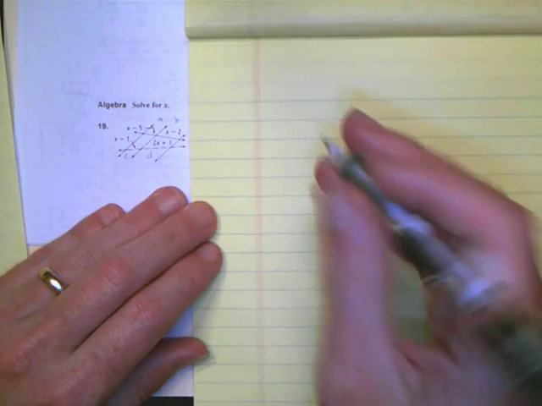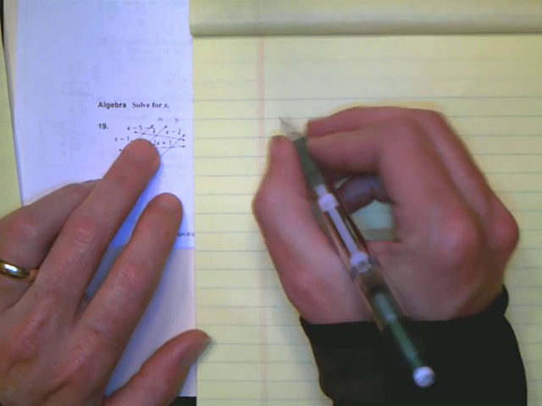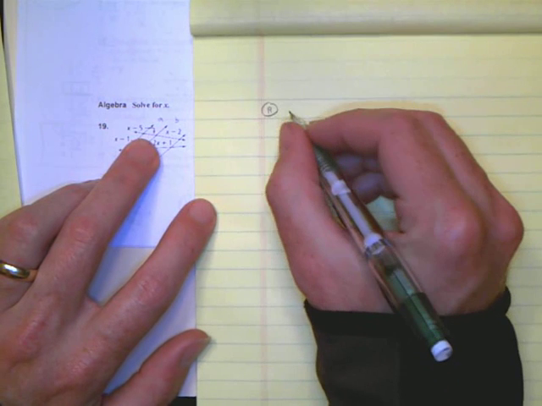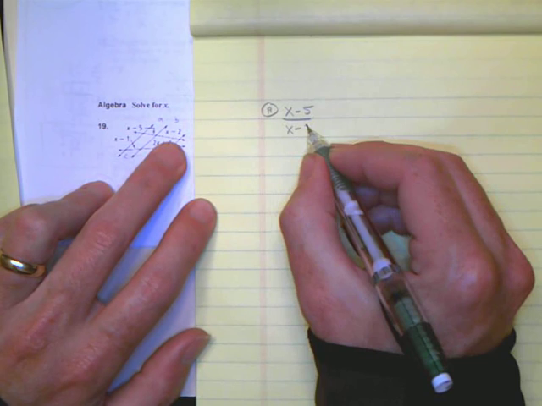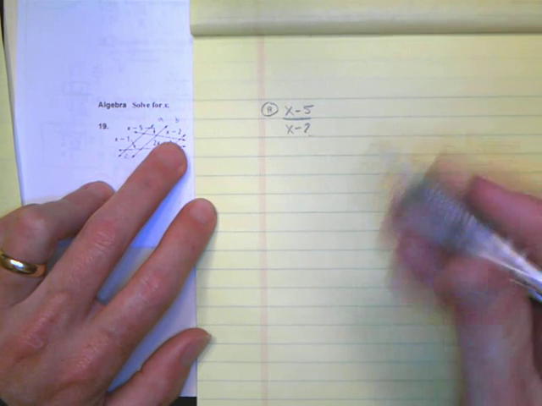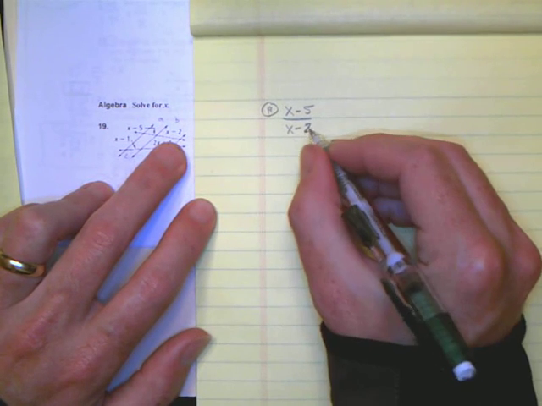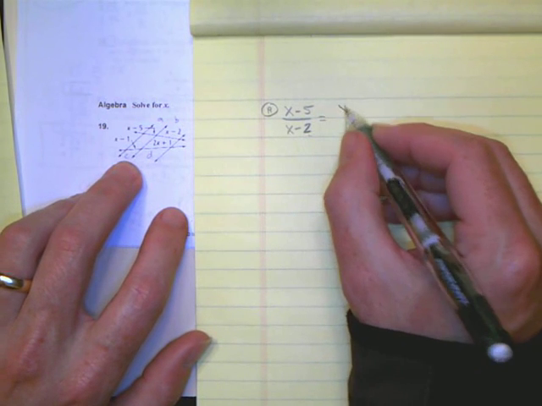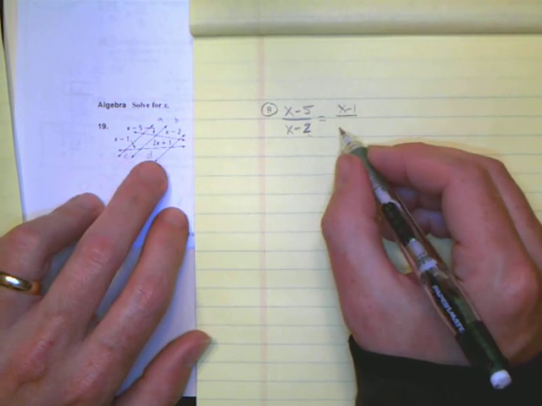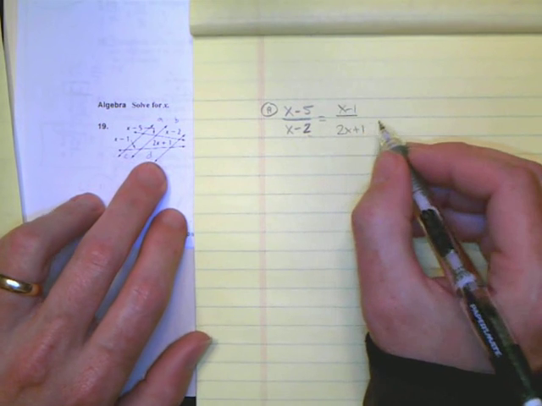I rewrite it as, this is number 19, x minus 5 over x minus 2 equals, the short side here, x minus 1 over 2x plus 1.